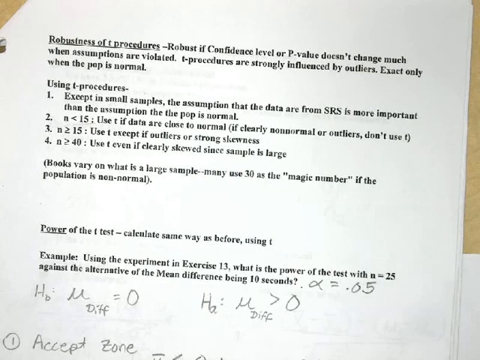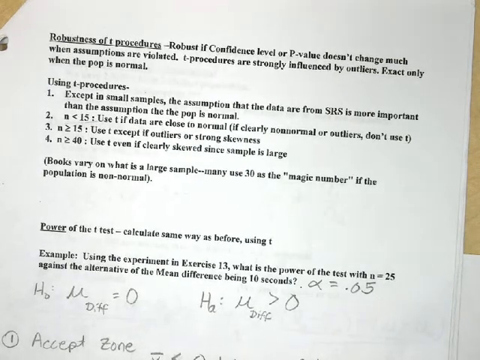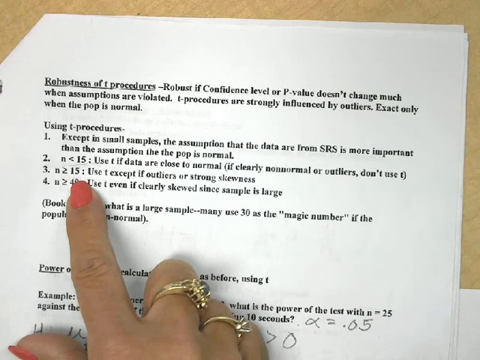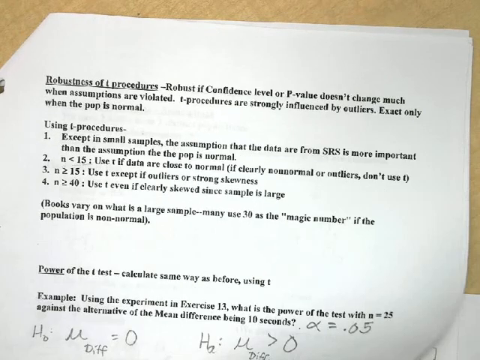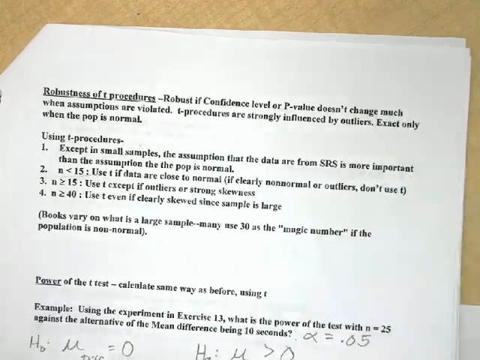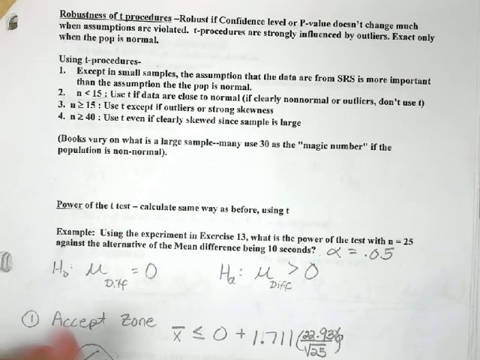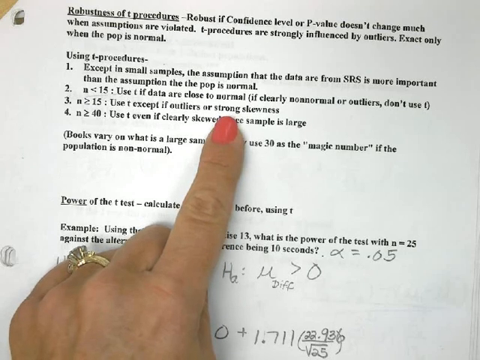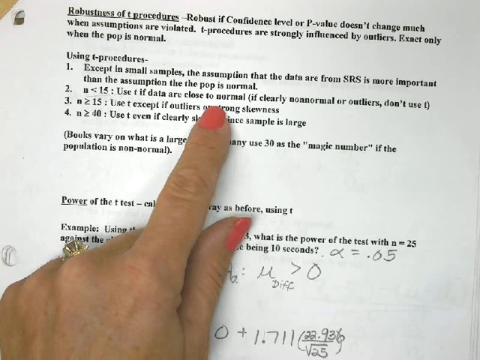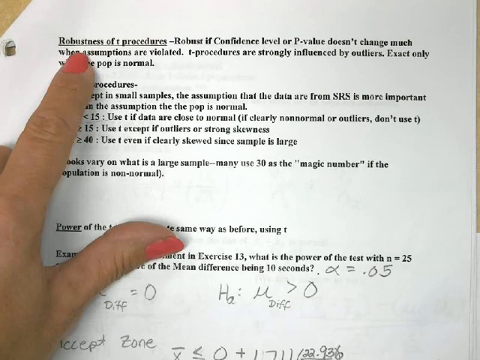So as long as you keep simple random samples, we can work with quite small sample sizes and get some good information. If you'll remember, we were working with some sample sizes of only 6 previously. Now, we were told that they were normal populations, but simple random samples are very, very important. Graph the data. If it looks approximately normal, or at least you don't see outliers, you're usually good to go, which means this test is quite robust.